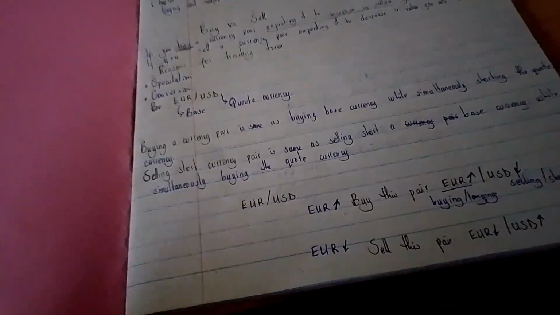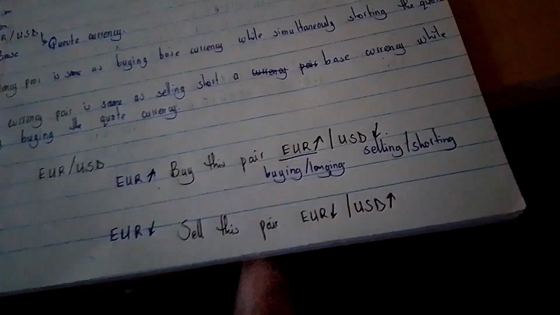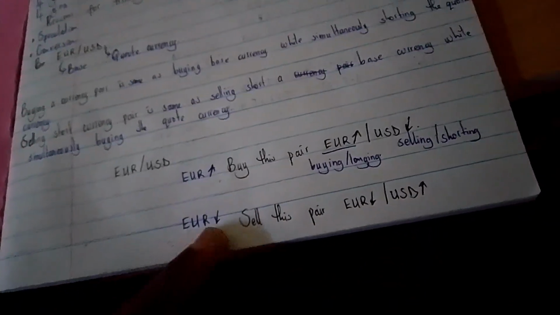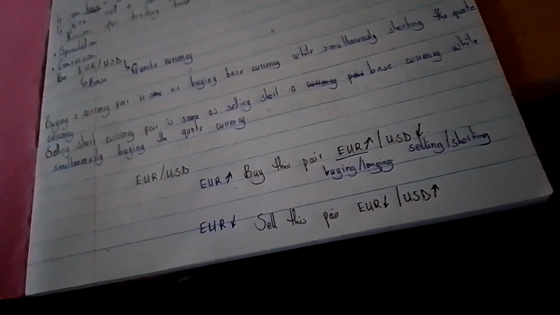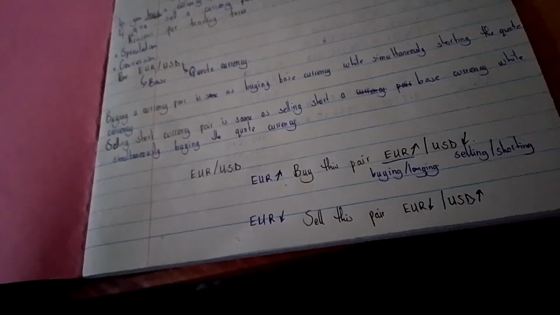So selling short a currency pair is the same as selling short the base currency while simultaneously buying the quote currency. So what you do to the base currency, do the opposite to the quote currency. This was the example that we looked at: if you buy the euro for a Euro USD, then you sell the USD. If you sell the euro, then you buy the USD. And if you sell the euro, you are expecting it to decrease in value.